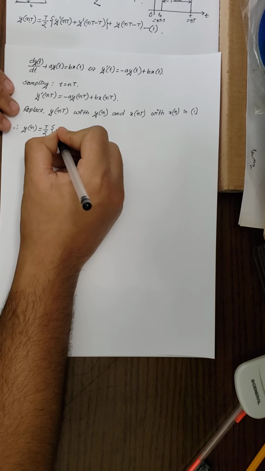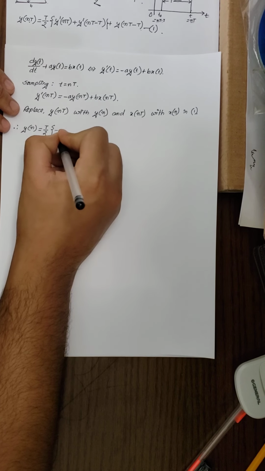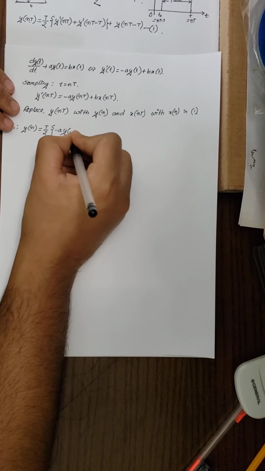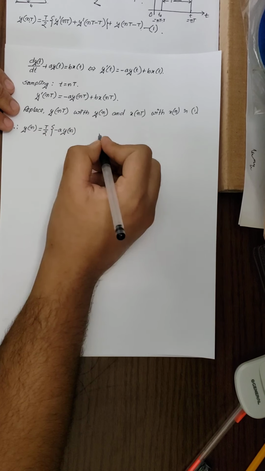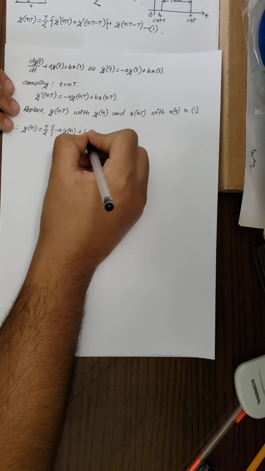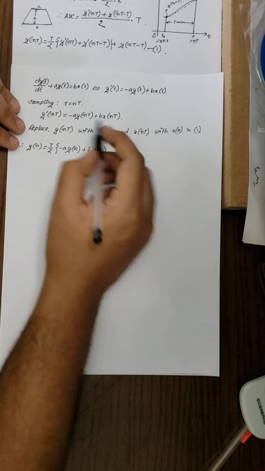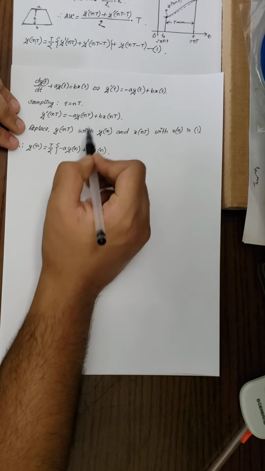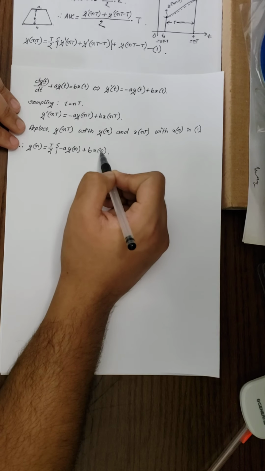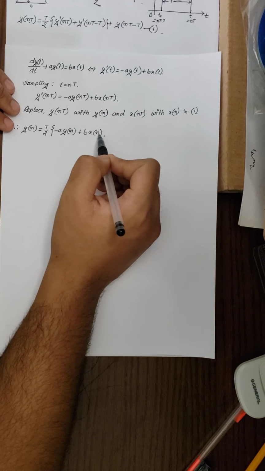So y prime of nT will become minus a y of n plus b x of n. Remember, we are replacing nT with n, and that's why nT is changed to n.